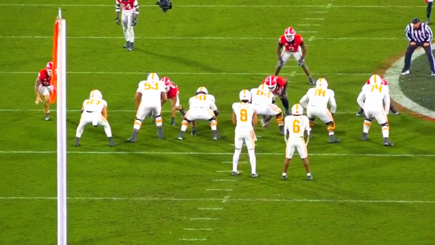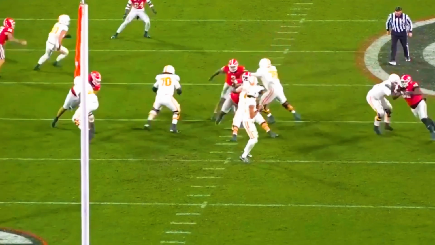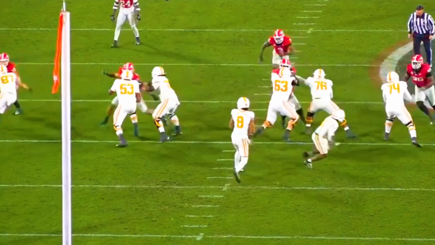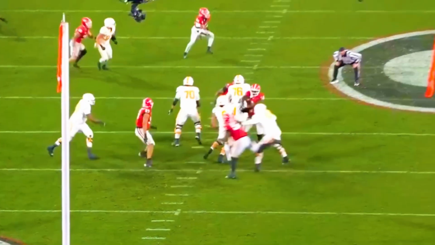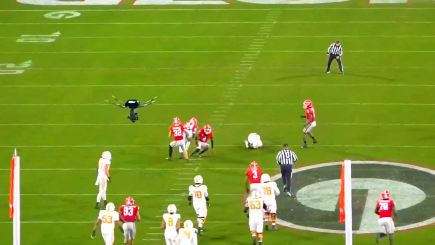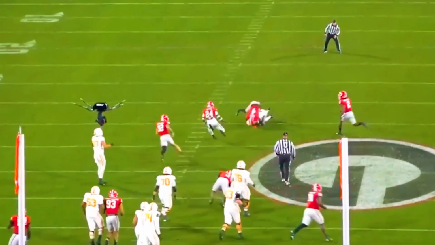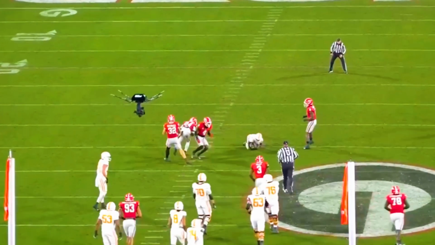But I think that we did a really good job of picking up that blitz that kind of comes late. Georgia loves to bring those A-gap blitzes. They want to try to impact the center. So that's one of their big things. But really good catch. The ball was thrown on time. I think that Nico had to throw it in this window just to make sure that it was caught. But either way, I'm very much looking forward to what Tennessee is going to do next season.